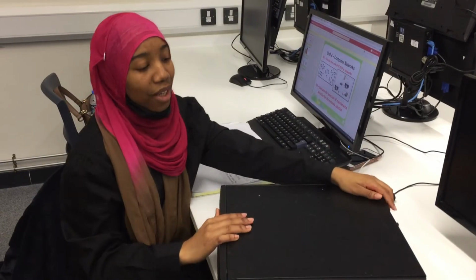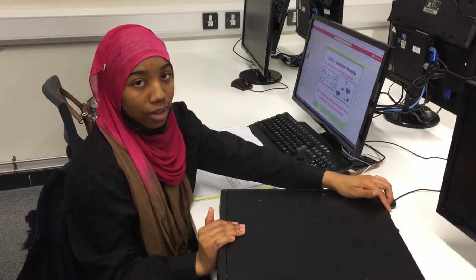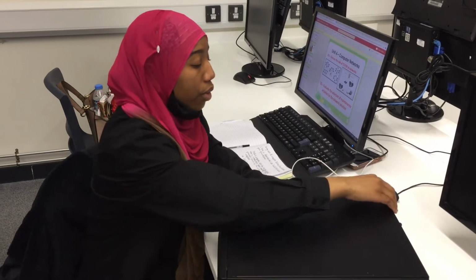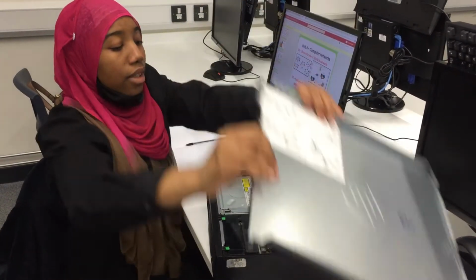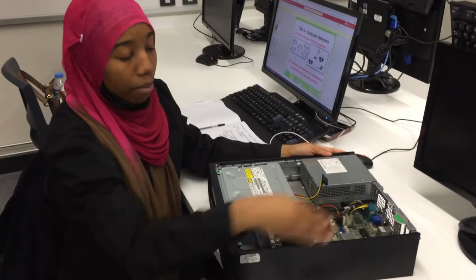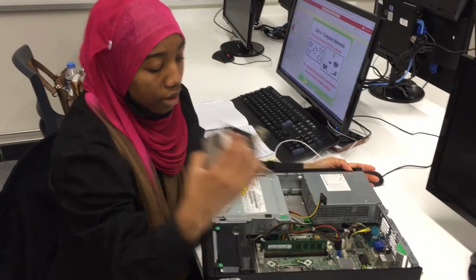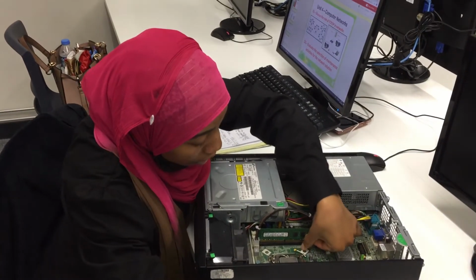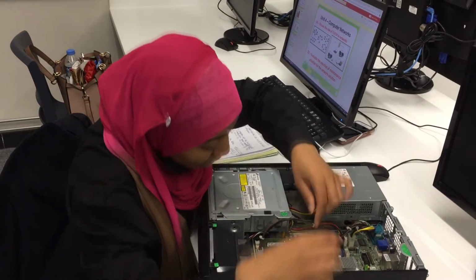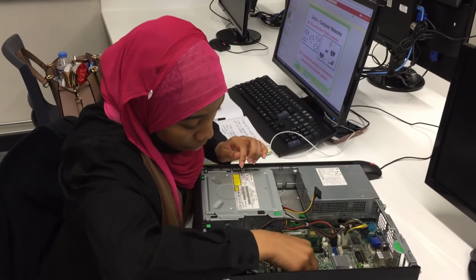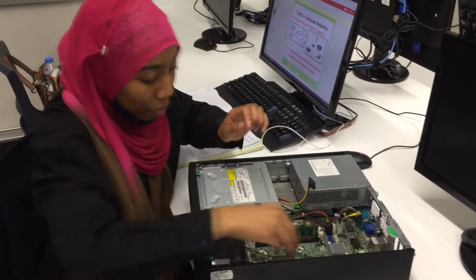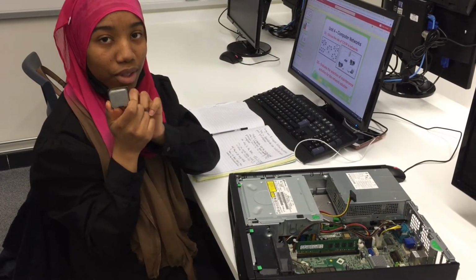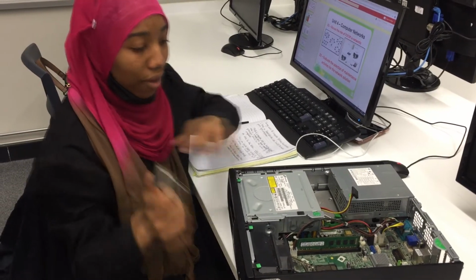Hi, for my Unit 18 computer system hardware, I have to demonstrate I can build the main parts of a computer. Inside a computer we have the motherboard, and this is the heatsink that cools down the processor. This is the processor. We call that the CPU, central processing unit.